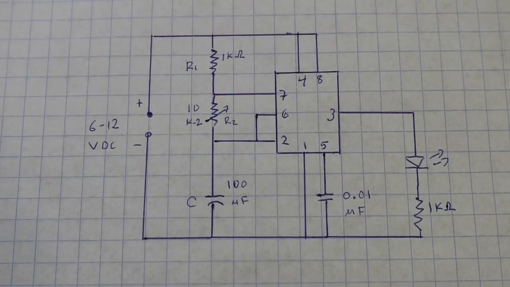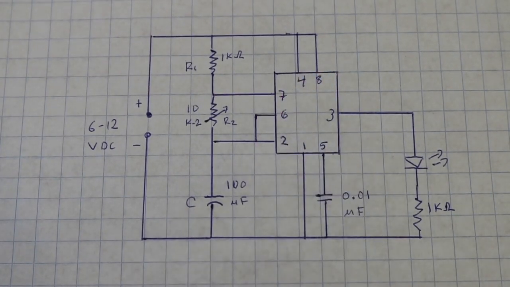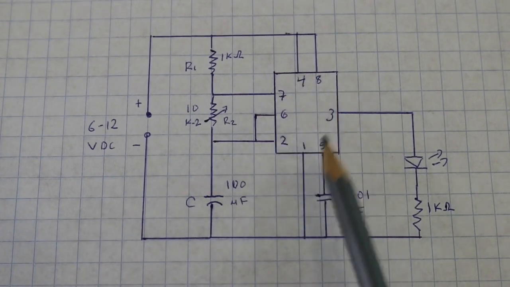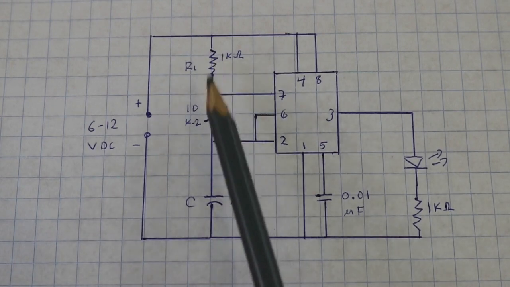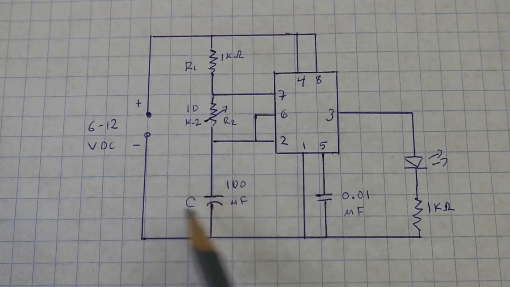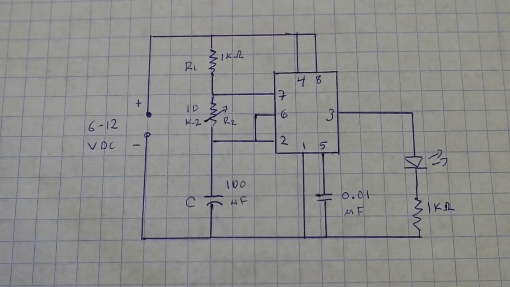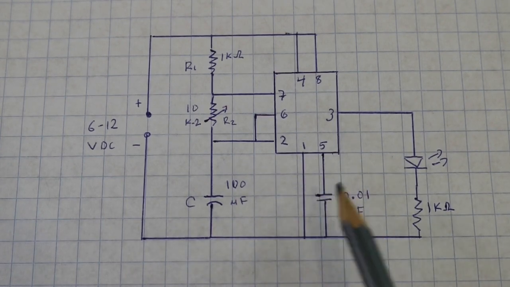Here you can see the full circuit. This is our 555 timer. It is an IC with 8 pins, which are numbered here, and the two resistors, R1, R2, and the capacitor. The circuit can work with a voltage from 6 to 12 volts DC. This other capacitor is used for stability of the output.